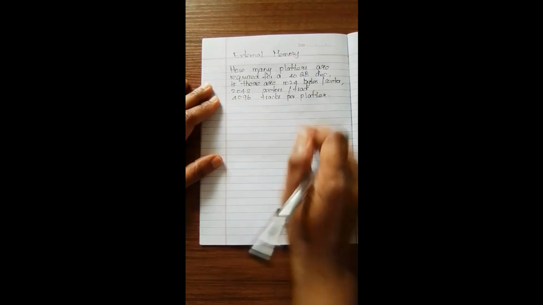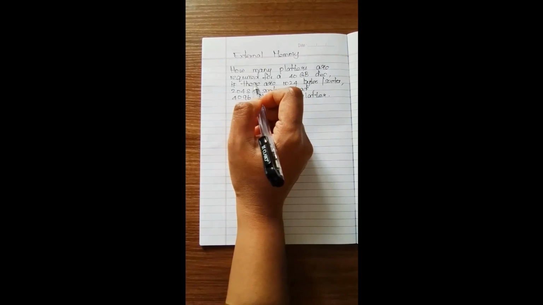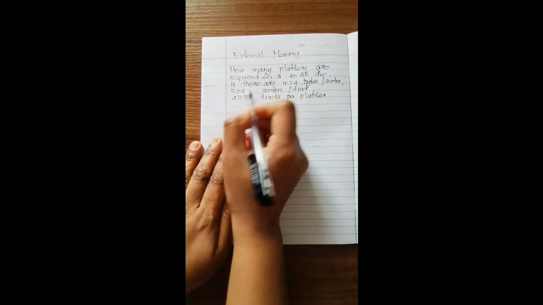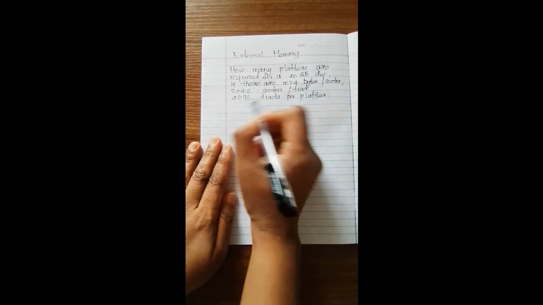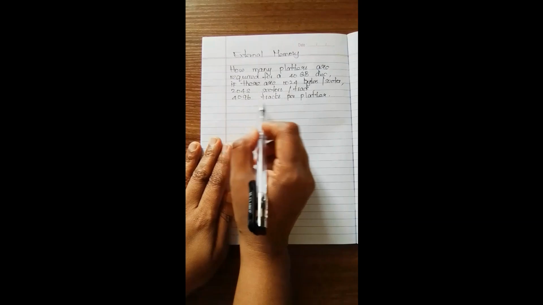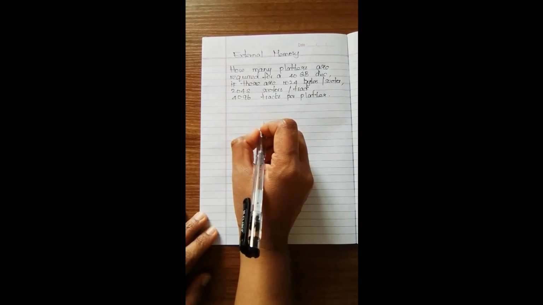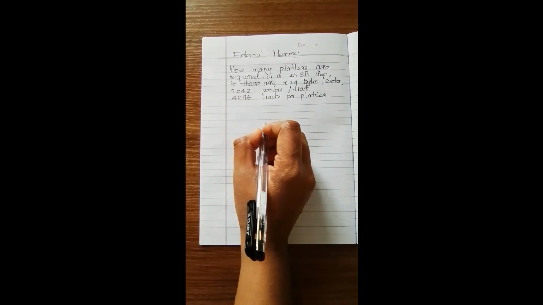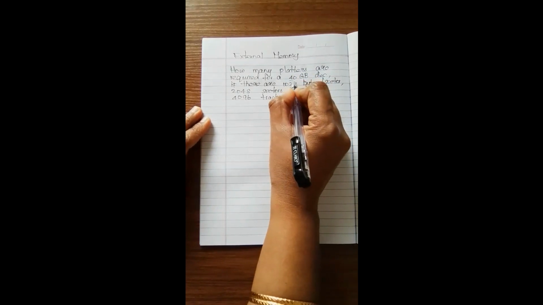This is another type of question. How many platters are required for a 40 gigabyte disk if there are 1024 bytes per sector, 2048 sectors per track, 4096 tracks per platter? Okay, so all these details are given. Now I want to know how many platters are required for this disk.